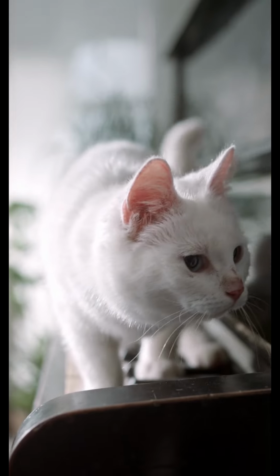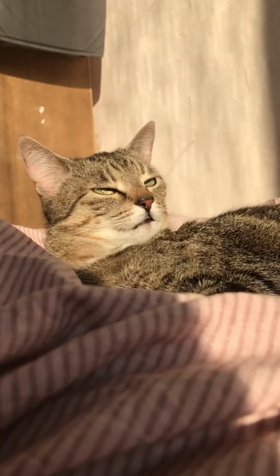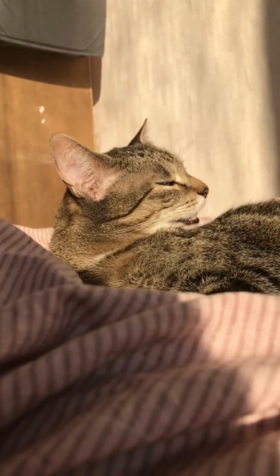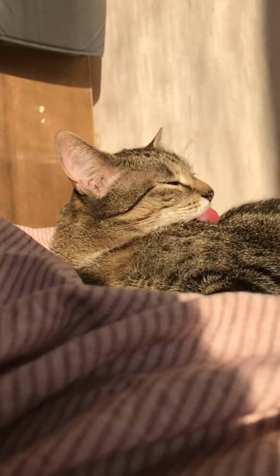The cat's tail also plays a crucial role in the flip. Sandlin notes that the cat's tail acts as a counterweight, which helps it to maintain its balance during the flip. The tail swings in the opposite direction to the cat's body, which helps to counterbalance its weight and maintain its angular momentum.